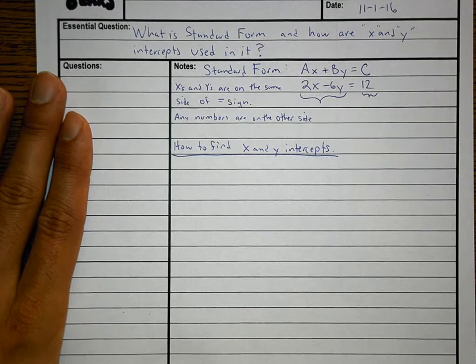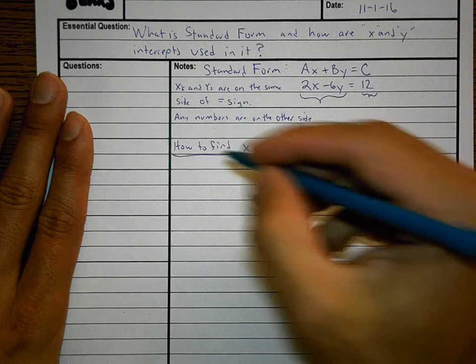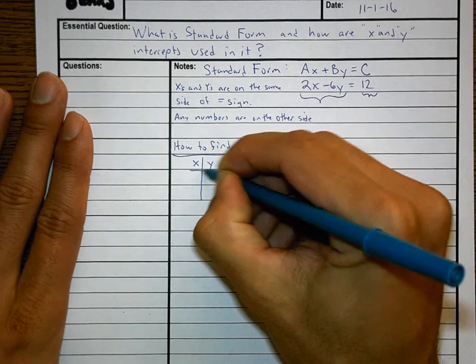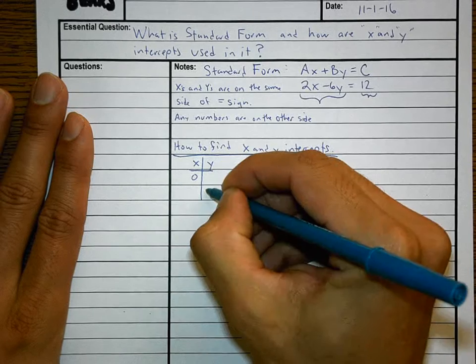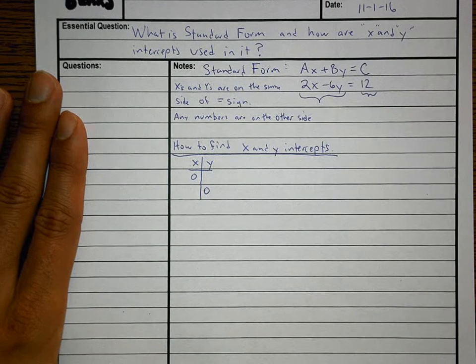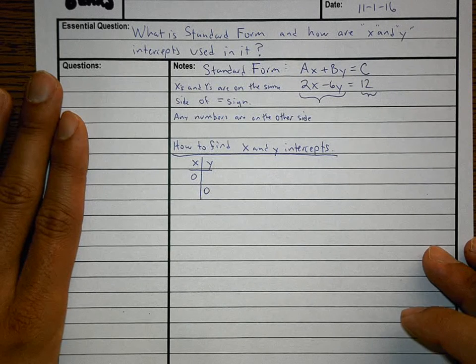We're going to set up a chart real quick. We are going to make an x, y, and we're going to do a 0 here and a 0 here, just like that. How do we find x and y intercepts? We set up a chart with a 0 in the x and a 0 in the y.